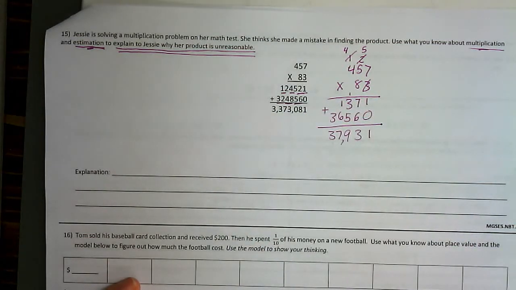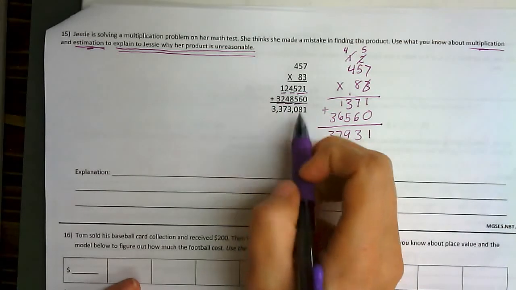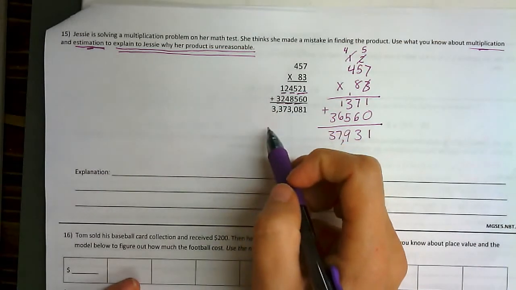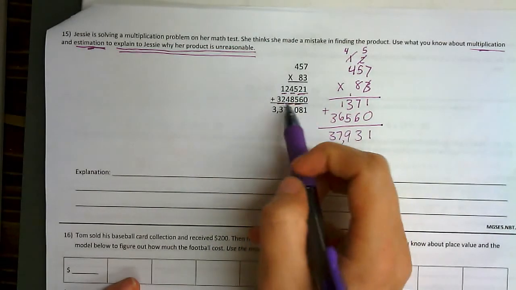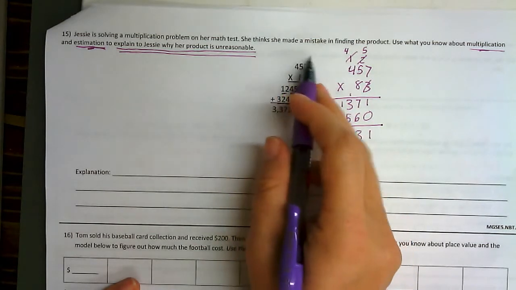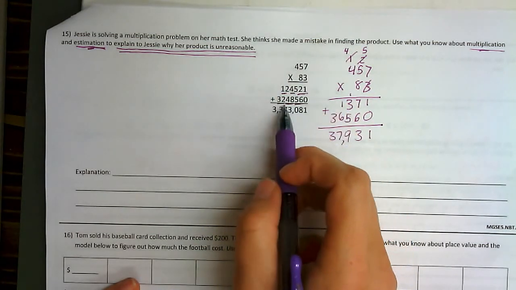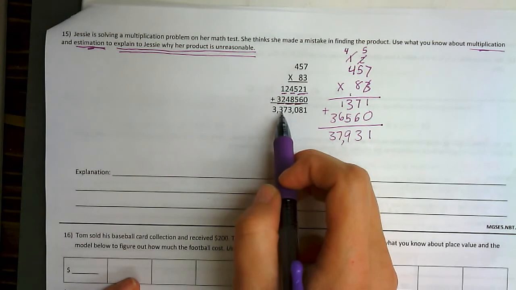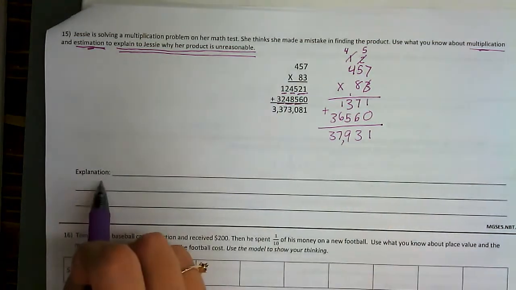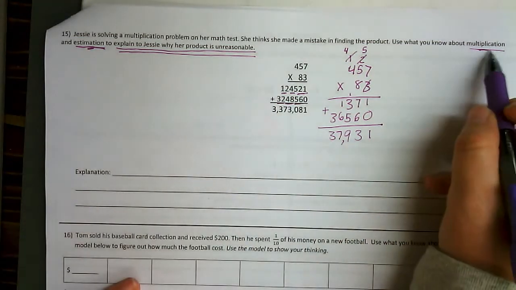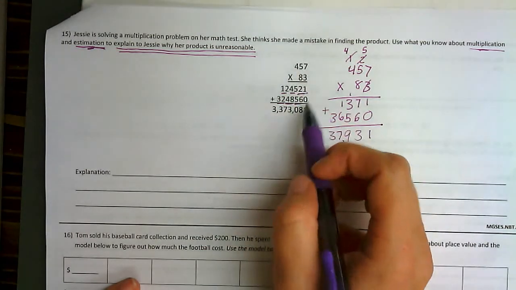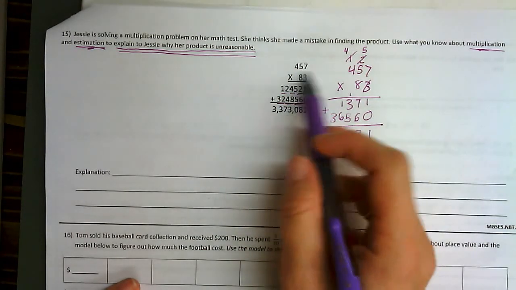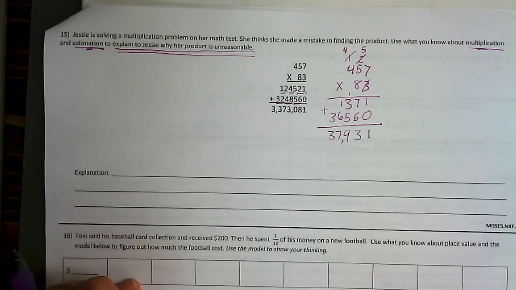So right away, what I'm thinking is that they didn't carry any of their numbers. And I think that's definitely where their mistake was made. There's no carry. They wrote everything down here, which got them a really crazy answer. So for part of my explanation, I'm going to talk about how I know that they didn't carry their numbers. And so I know that their answer is unreasonable.